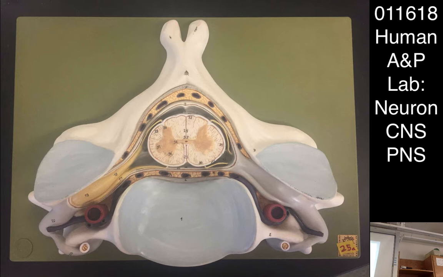So here's anterior. This is the posterior white column. Here's the lateral white column. Here's the anterior white column. And the nerve roots come out of the points of the posterior and the anterior gray horns. These are the ventral and dorsal nerve roots.